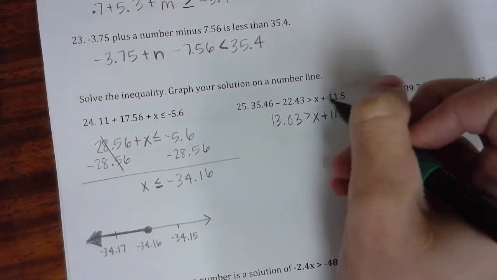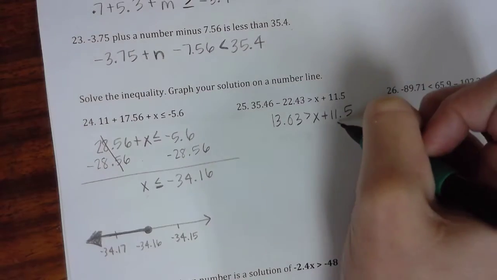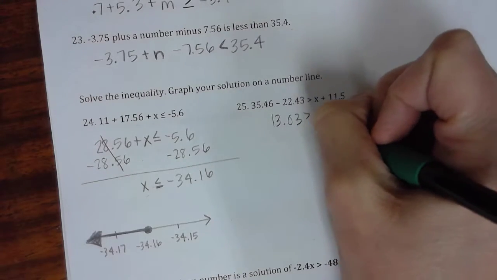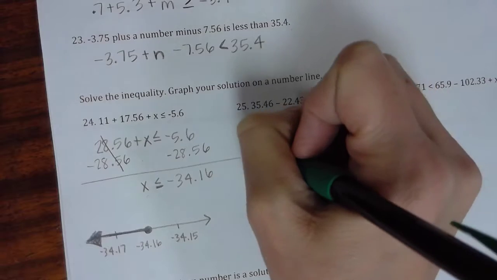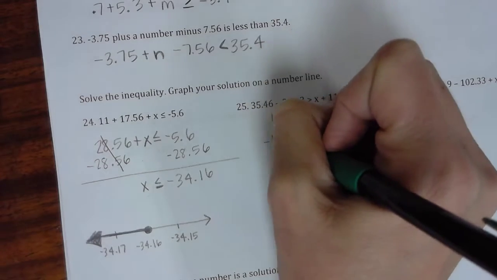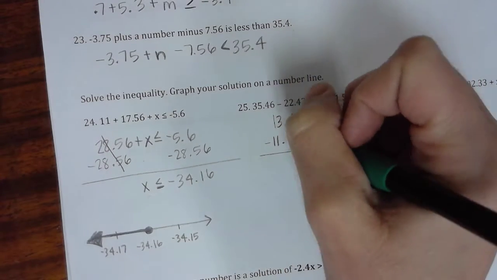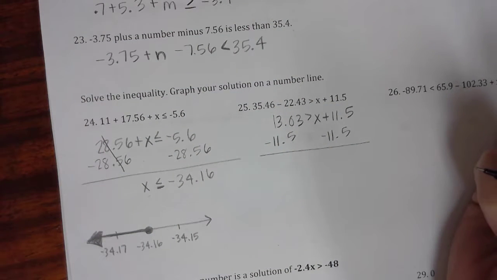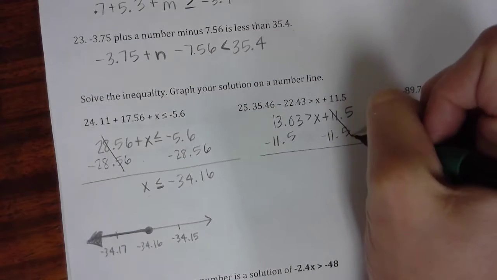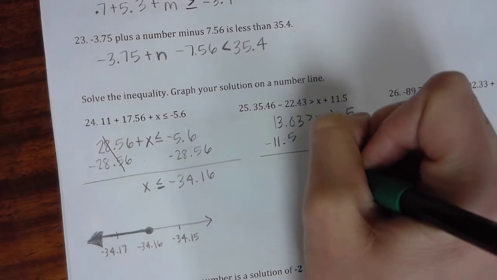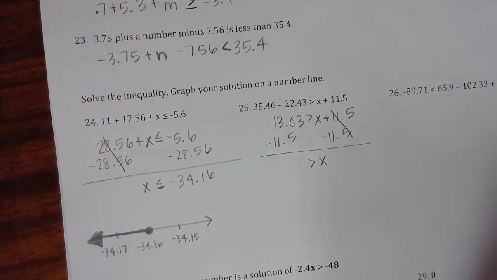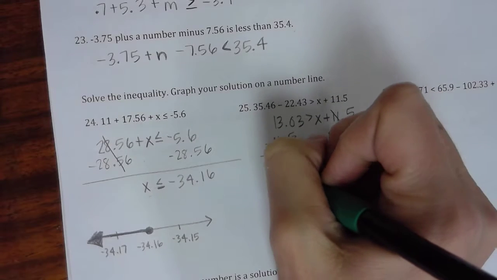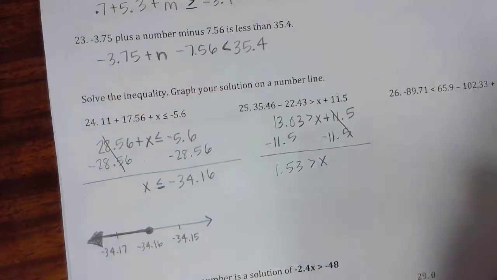So I'll work on this side. I'll get rid of the 11.5 by subtracting 11.5. Remember if you subtract or add decimals by hand, you need to line up your decimal. So I have x left on the right side. And if you subtract those correctly, you should get 1.53.